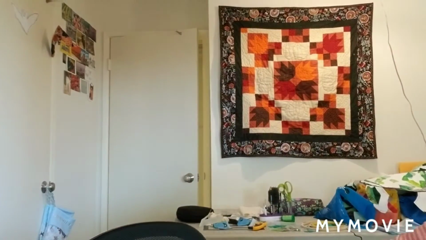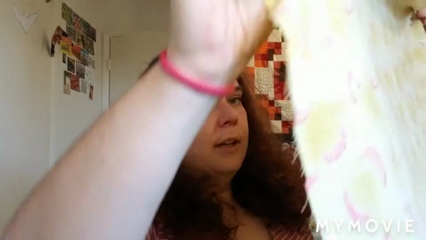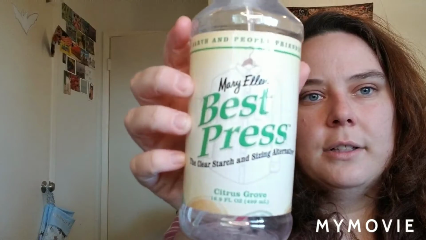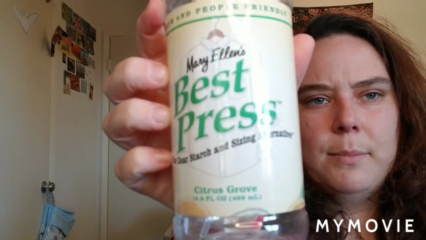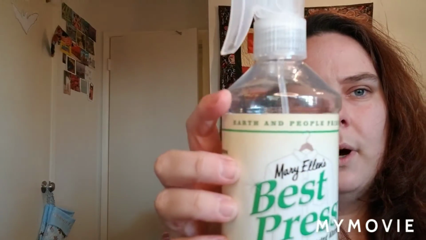I'll lay it on my ironing table with the selvage first, and I'll just steam iron the whole piece. I'll just scoot it along and steam iron the whole piece of fabric. Then, at the end that I finished on, I will go back through and spray this, which is called Mary Ellen's Best Press. Basically, it's a lightweight starch.